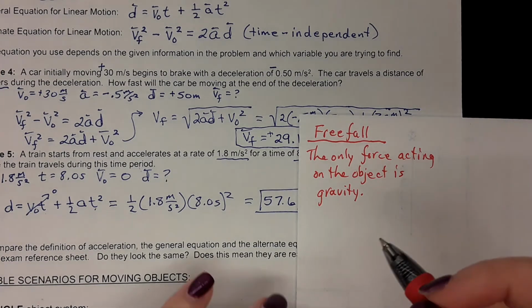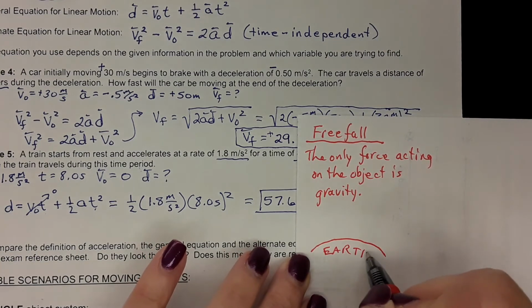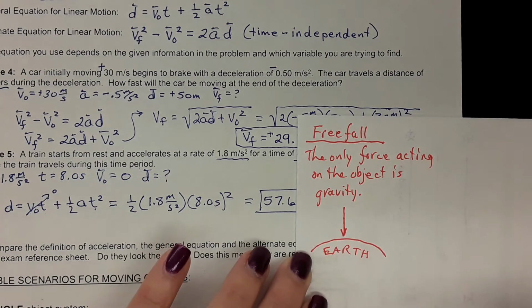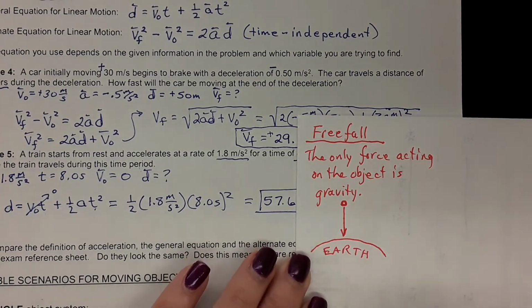And gravity on Earth produces a specific acceleration. It produces what we call the acceleration due to gravity, and it always points towards the center of the earth because that's what masses do. They attract, they never repel. So if you have an object that is falling, it's said to be in free fall if the only force acting on the object is gravity. And for right now, you can assume air resistance is negligible because we haven't talked about that yet. So we're going to look at ideal circumstances, no air resistance.